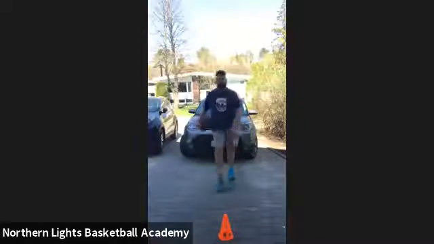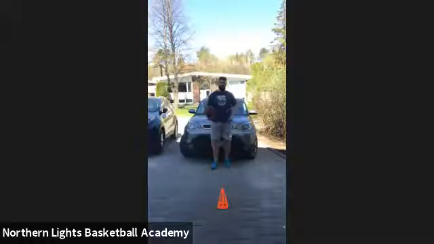So the first one is the retreat dribble, and we actually broke this one down last time. I will get my cone back. So you guys see my cone? No, one sec. There you go. So that's my defender who's facing me. And again, you guys are the rim where the camera is.